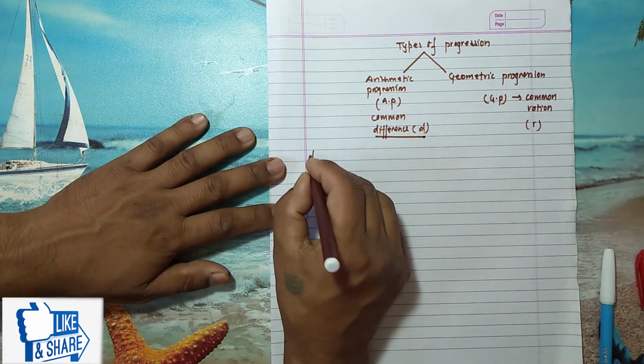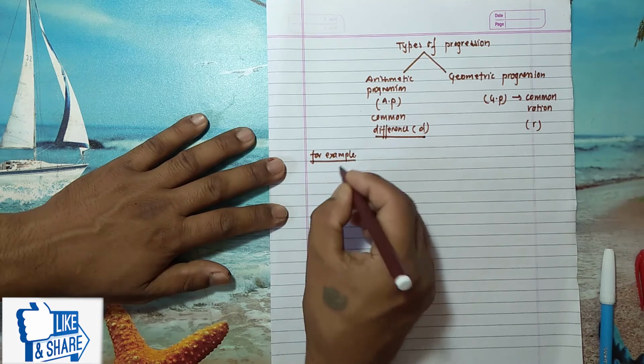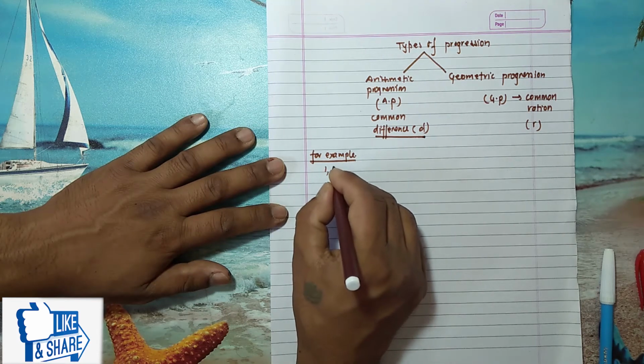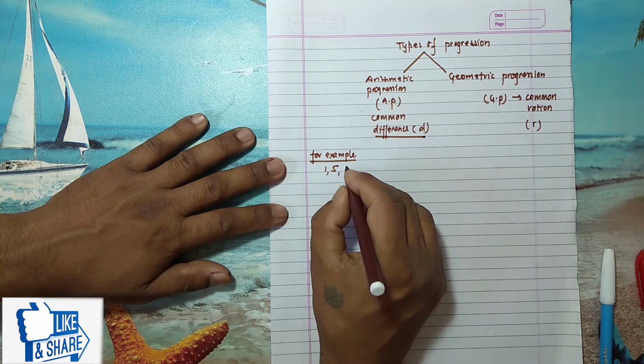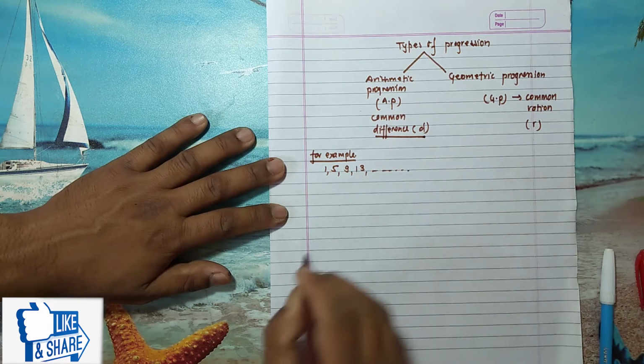For example, let's take 1, 5, 9, 13 and so on.